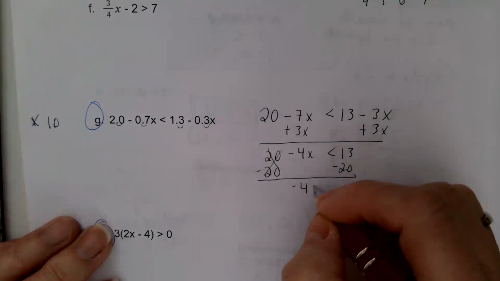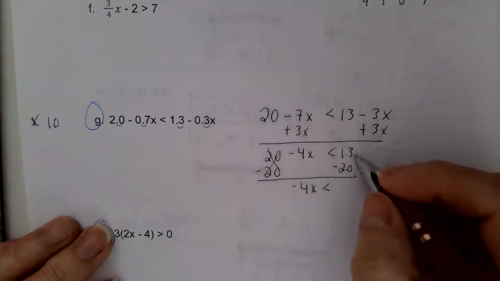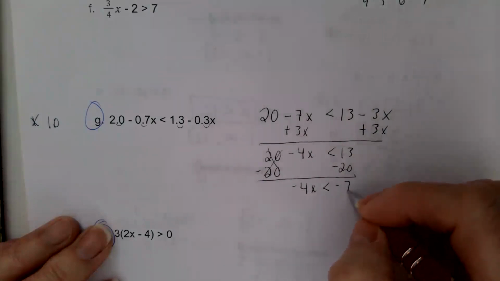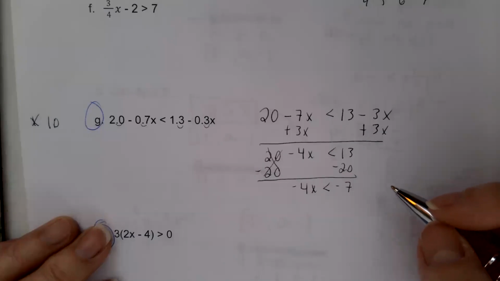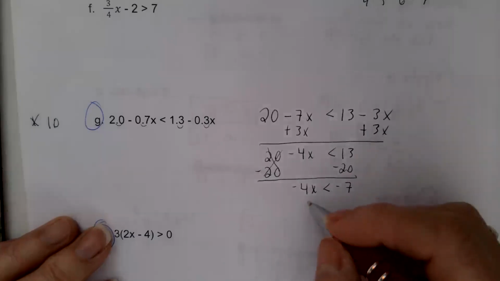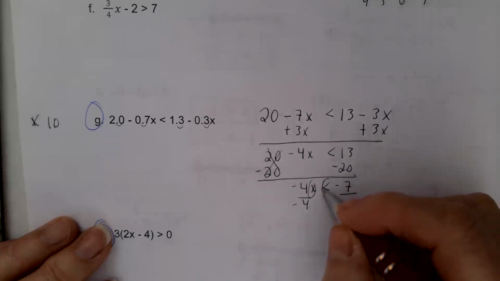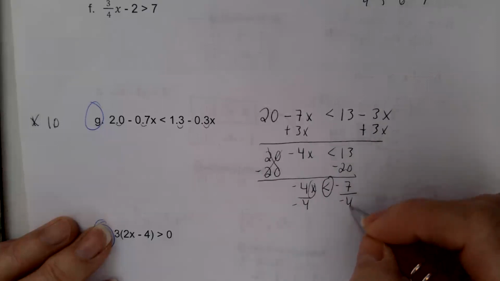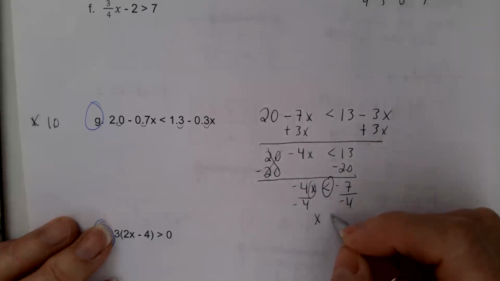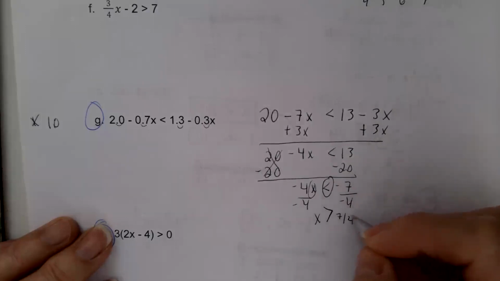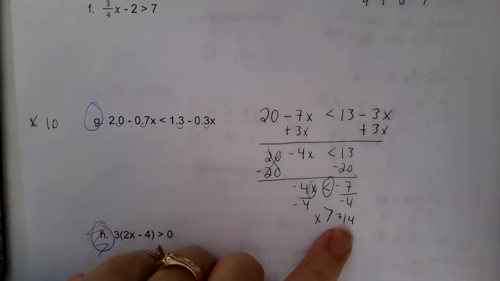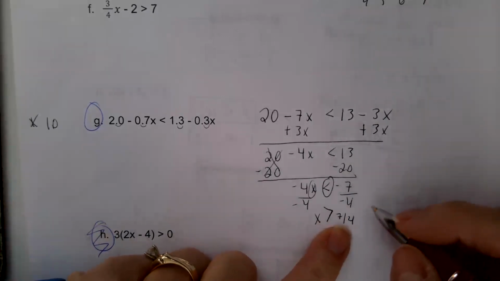So we have a -4x less than 13 subtracting 20 is a -7. And then I'm going to divide by a -4. So whenever I divide by a negative, I'm going to flip my inequality. So x is going to be greater than -7 divided by -4 is +7/4. So x is greater than 7/4.